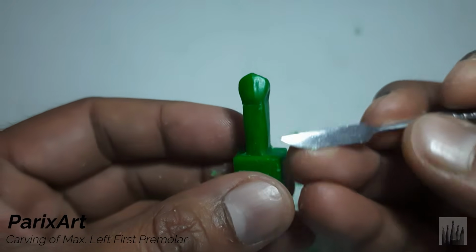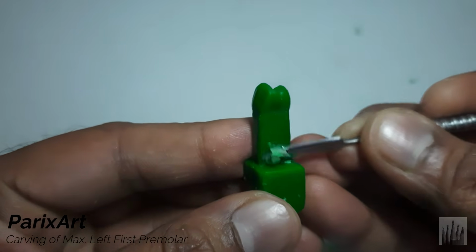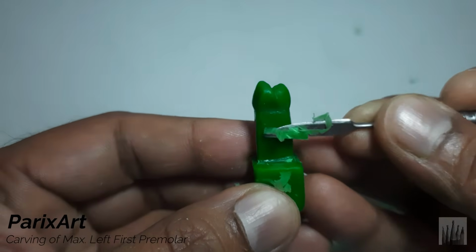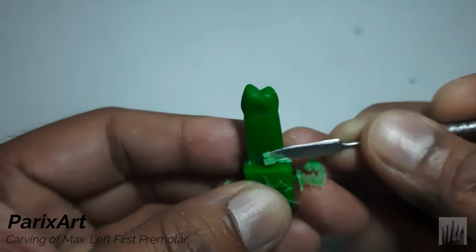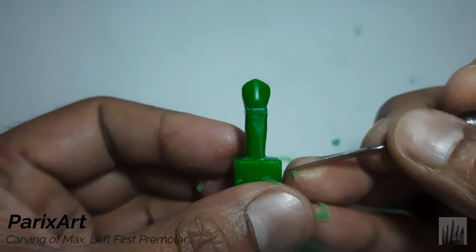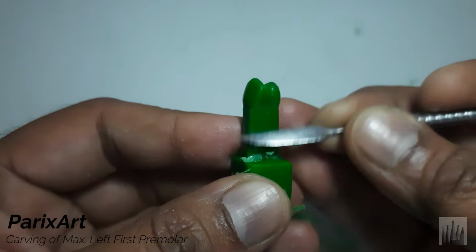Now continue with the root taper from the buccal aspect. Keep checking the taper. Carve to the full length starting from the cervical.